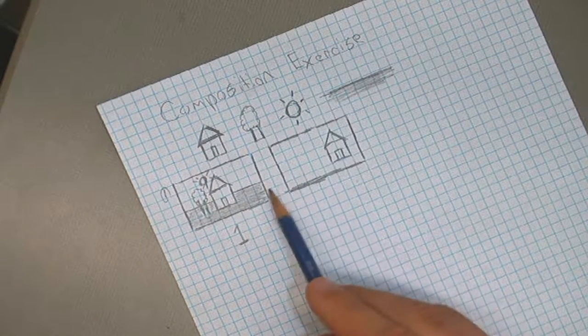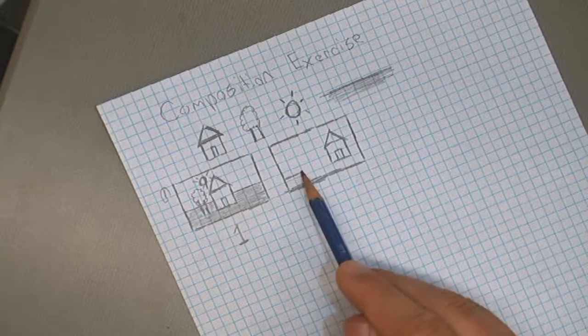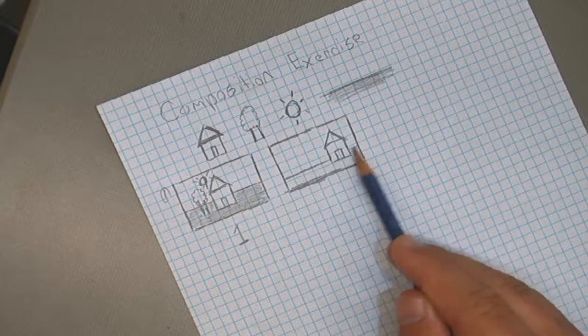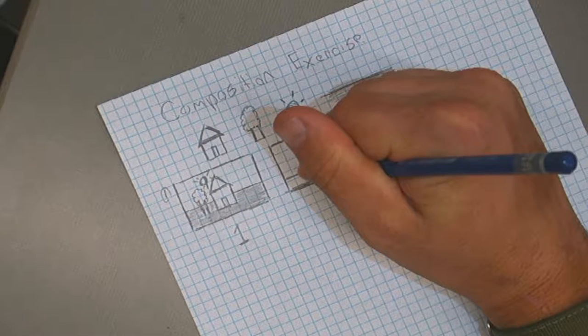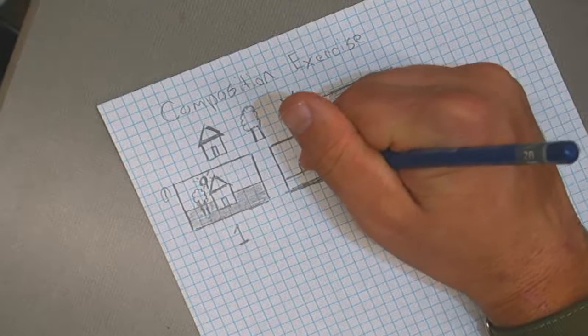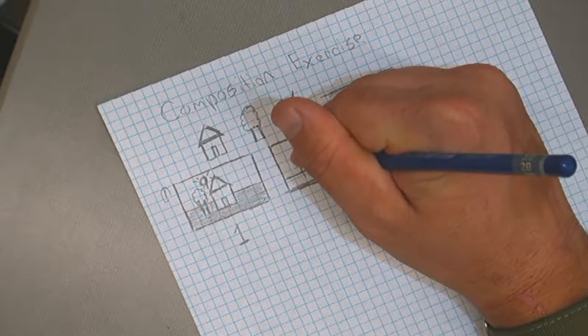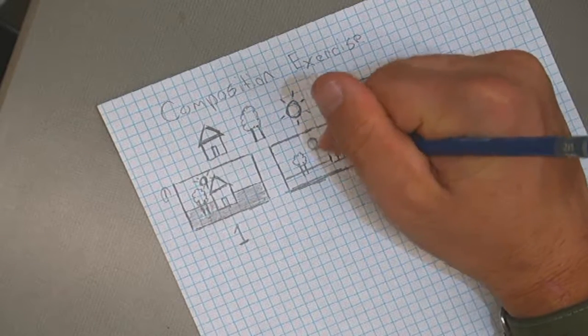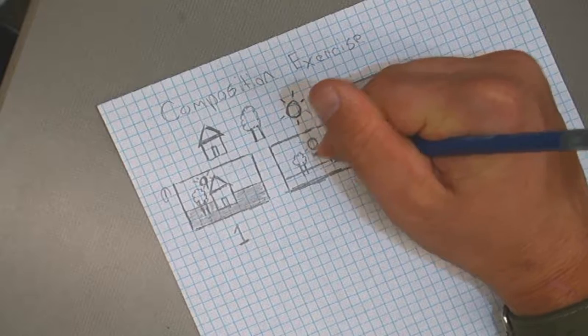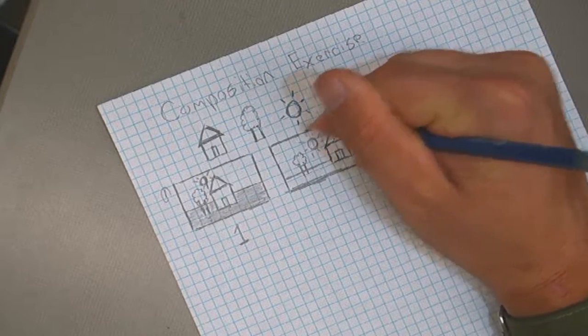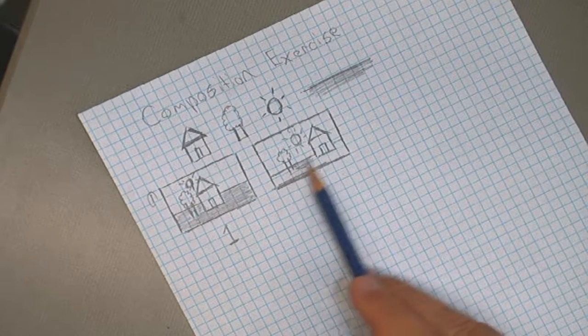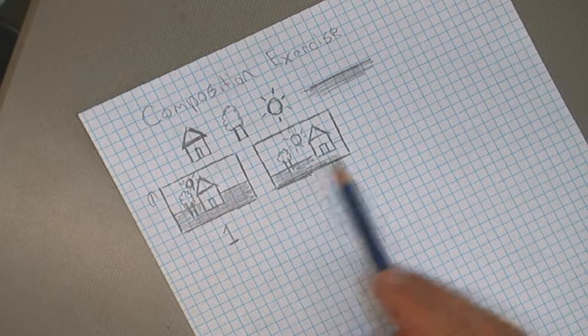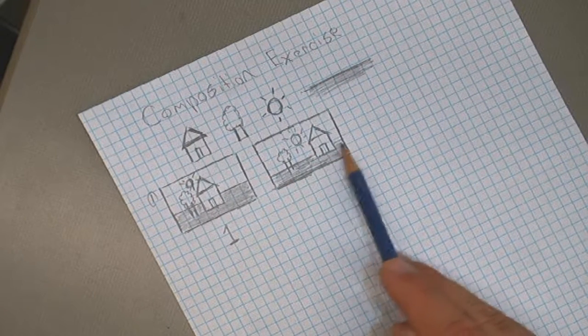And I'm going to try moving the horizon line down just a little bit. I'm going to put the tree over here, and I'm going to put the sun in the center. And again, I'm going to shade in the ground. Okay.